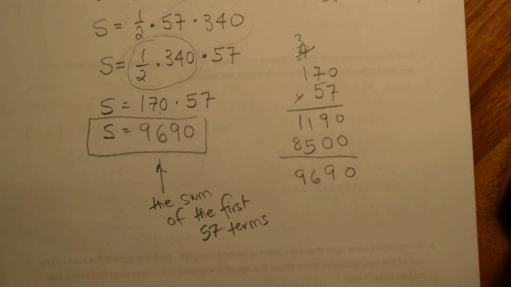Again, there's another problem like this in your workbook on page 74. It's problem 6. So if you'd like to practice, go ahead and do that. All right, good luck.